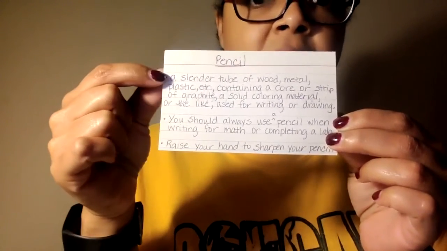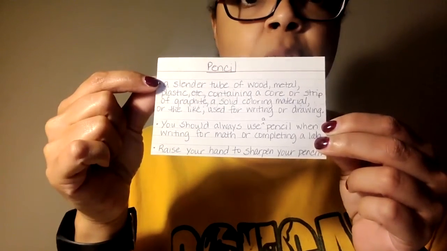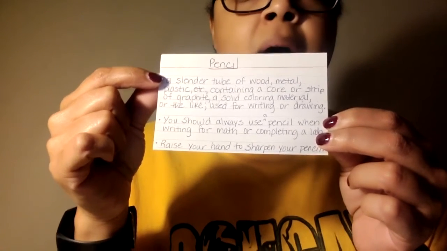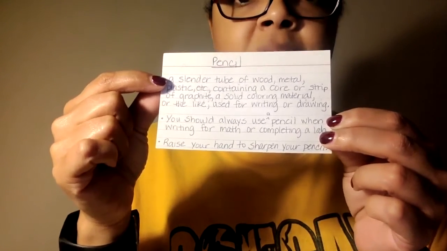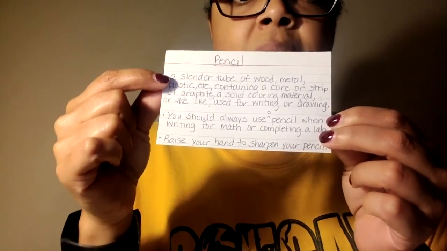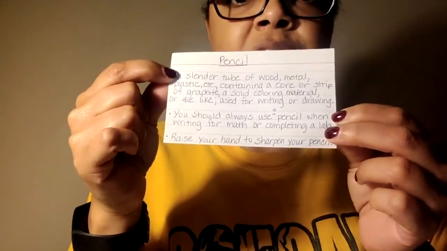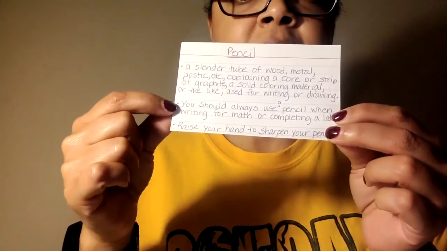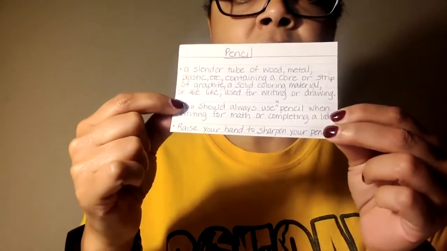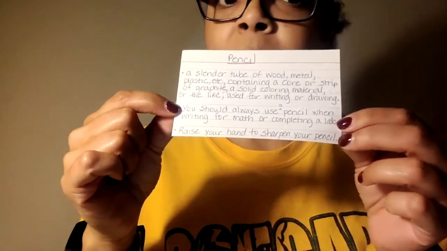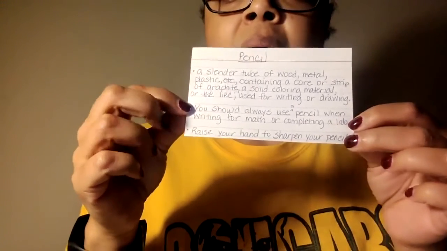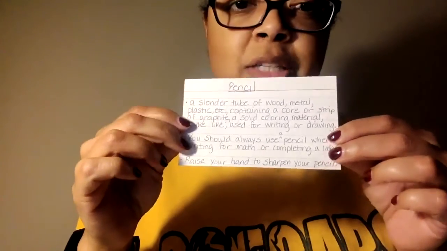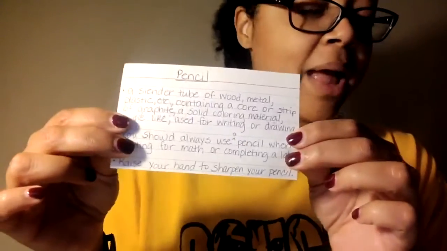I gave the definition for pencil: a slender tube of wood, metal, plastic, etc., containing a core or strip of graphite, a solid coloring material, or the like, used for writing or drawing. So I have my definition, and I use my word in two different sentences. So you should always use a pencil when writing for math or completing a lab, hint, hint. And raise your hand to sharpen your pencil. It's one of the things, because we're not going to just walk around the classroom. So just some reminders, okay, that you have there.